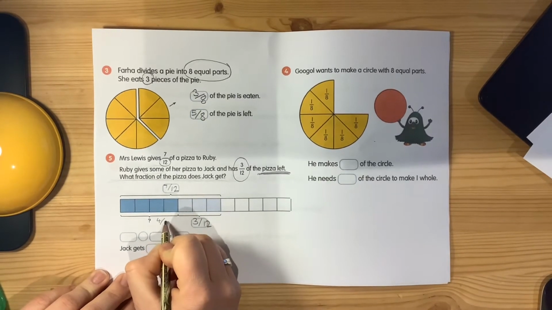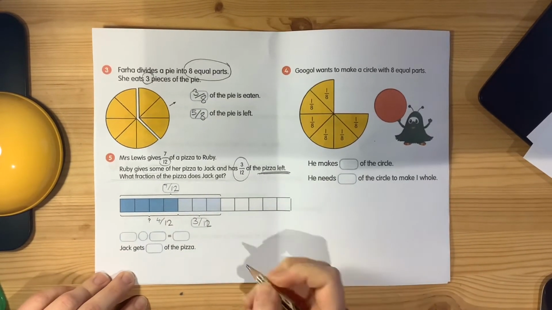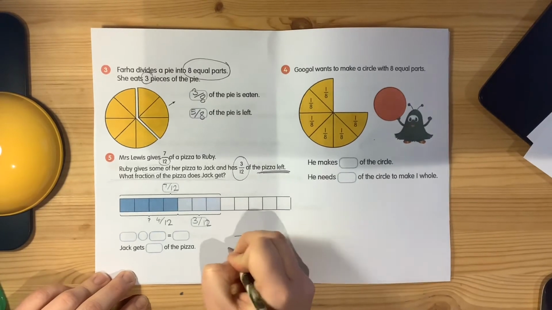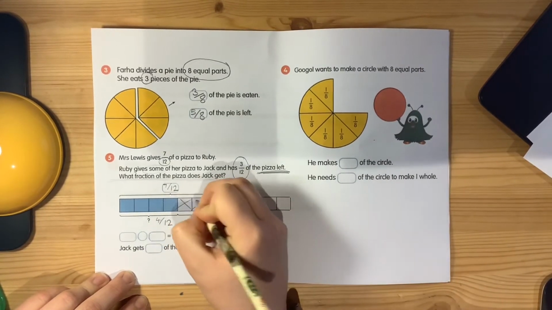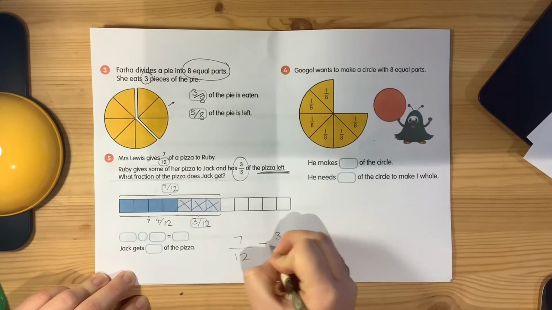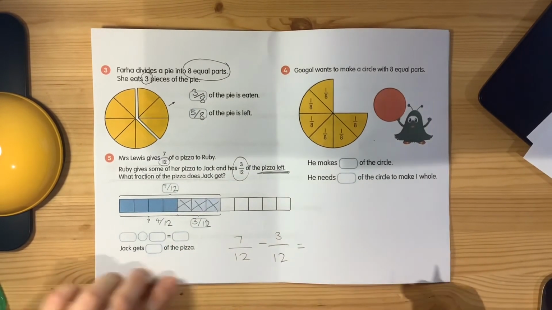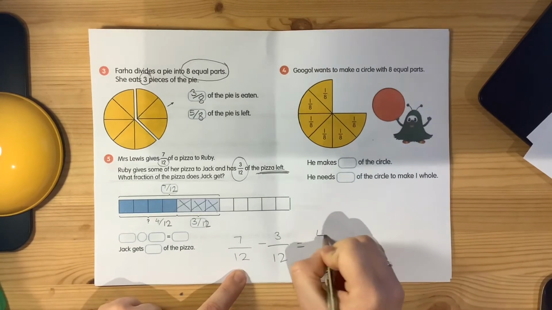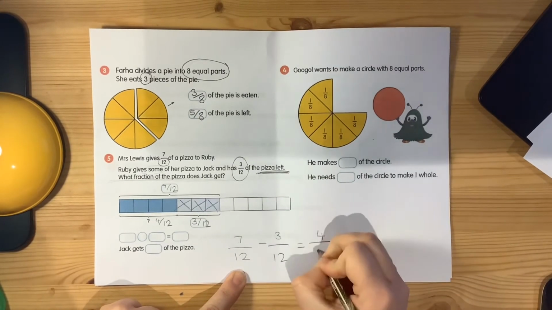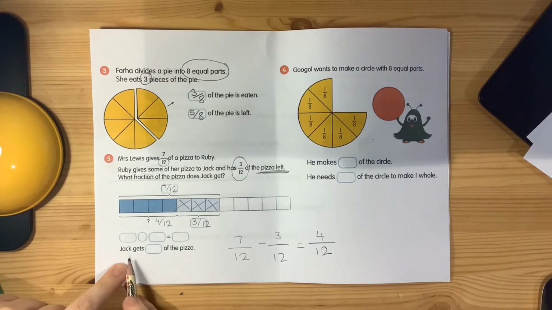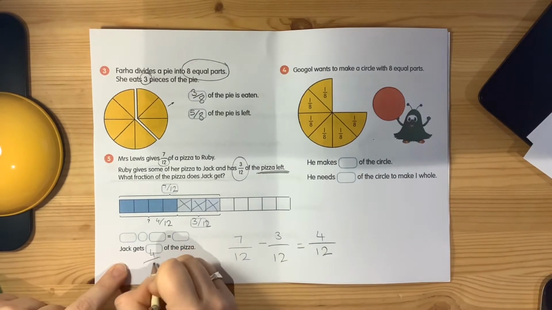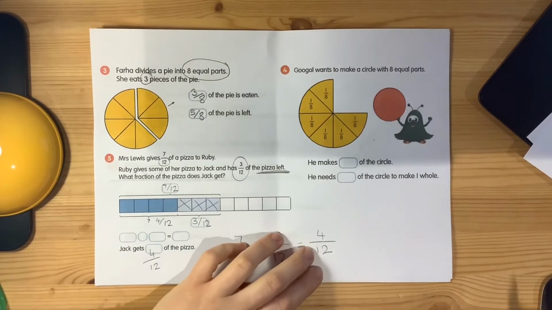And we know that it's 4/12 because if we start with 7/12 and we take away 3/12, the amount she had left, should tell us how much she gave him. And 7 take away 3 is 4. And our fraction is 12ths, so that stays the same. So it is 7/12 take away 3/12 equals 4/12. And that's what goes in here. So Jack gets 4/12 of the pizza.